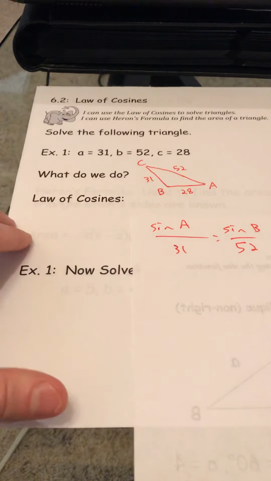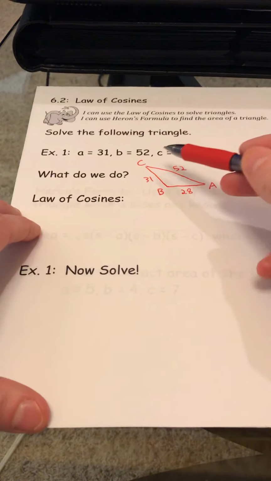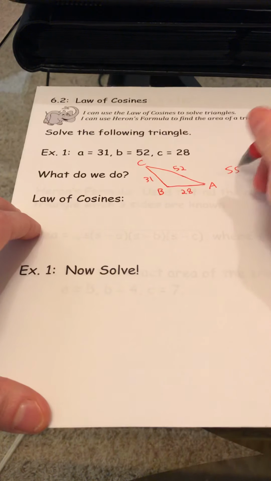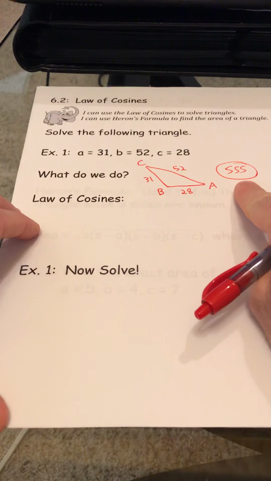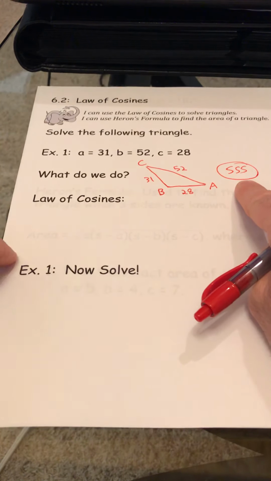The other option, when you have this situation where I have side, side, side, where all three sides are given, is the law of cosines. It looks familiar when you see that formula. It's just going to have an extra item that you've never seen before.